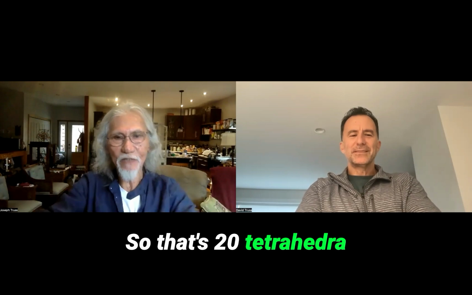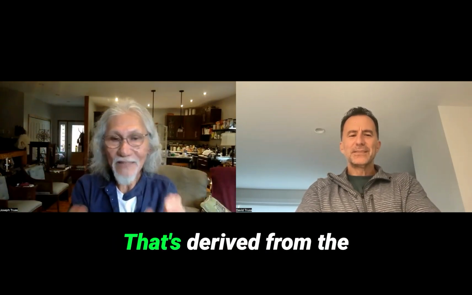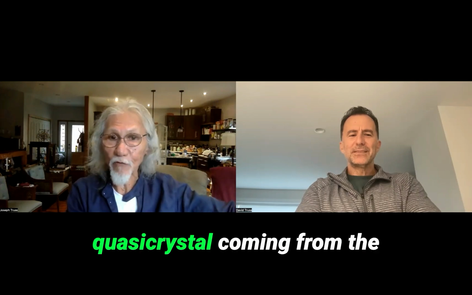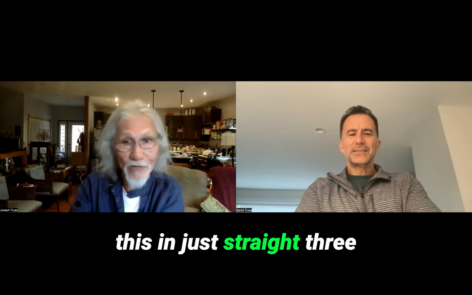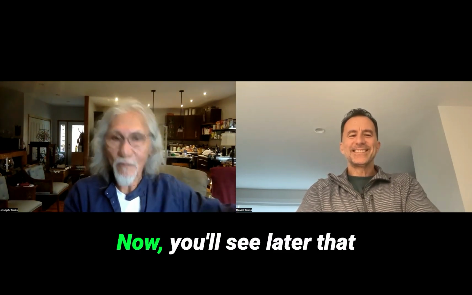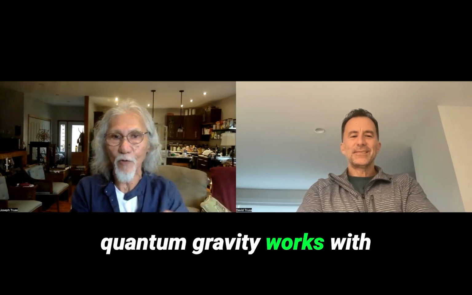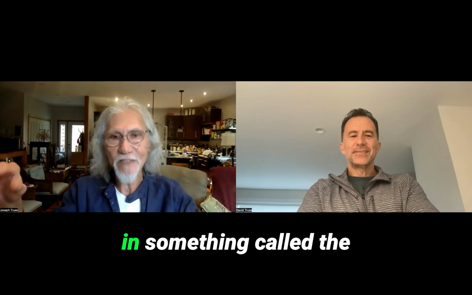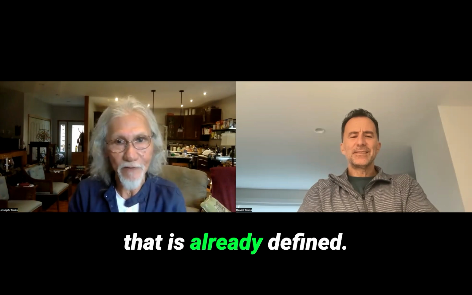So that's 20 tetrahedra packed together, and you have these automatic gaps. That's derived from the quasi-crystal coming from the E8, but we can reconstruct this in just straight three-dimensional geometry without any reference. Now, you'll see later that the reason that I think loop quantum gravity works with this model is they're working in something called a Minkowski space, where all of the mathematics of that is already defined.